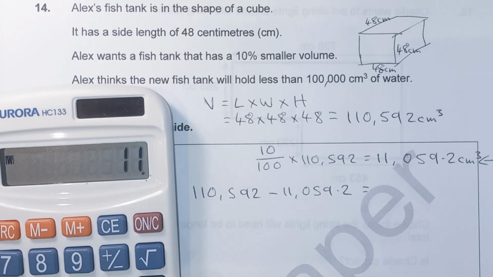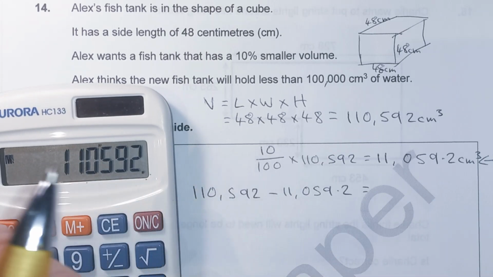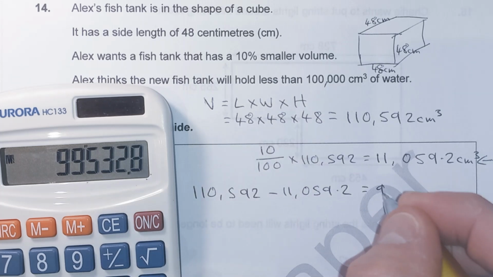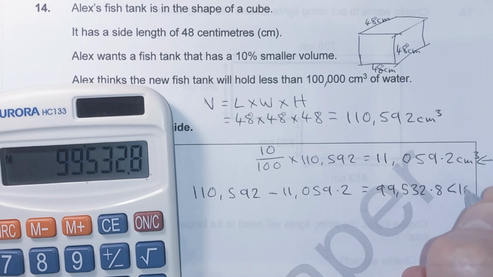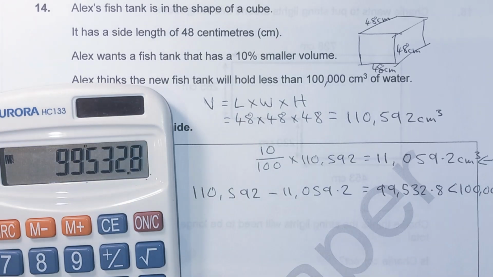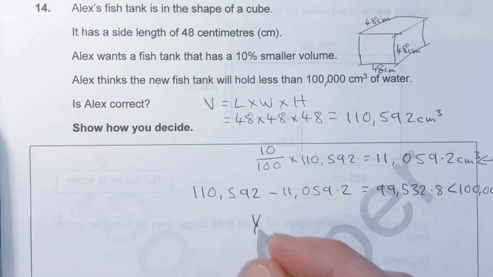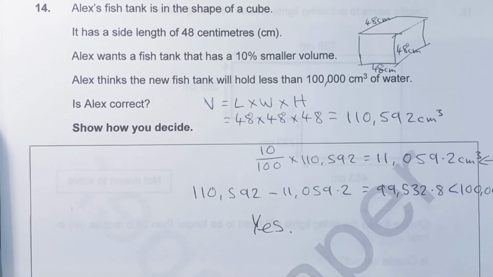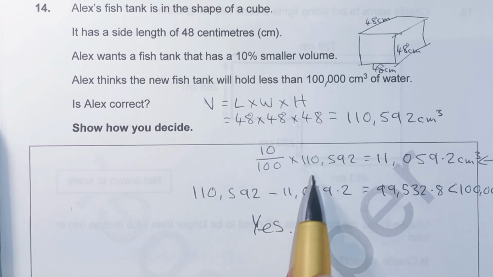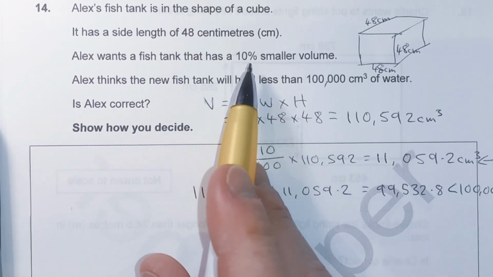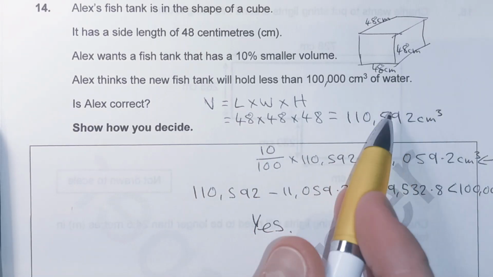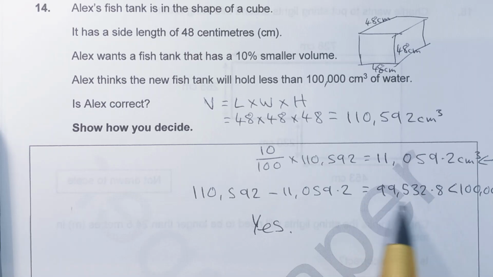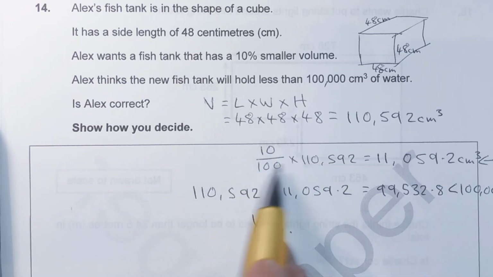In fact, I'm going to put that in my memory. So we've got 110,592 minus memory recall, and we get 99,532.8, which is less than 100,000. Is Alex correct? Yes, he is. What we could have done, instead of working out 10% and taking it off, we could say if it's 10% smaller, that will leave 90%. So we could have worked out 90% of this directly, which would have given us this answer here. But doing this way is fine. 10%, take it off, it's just slightly longer, but it will get you to the same answer.